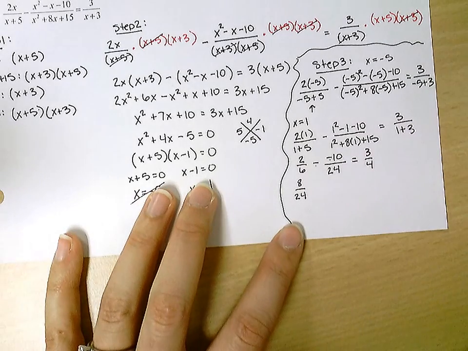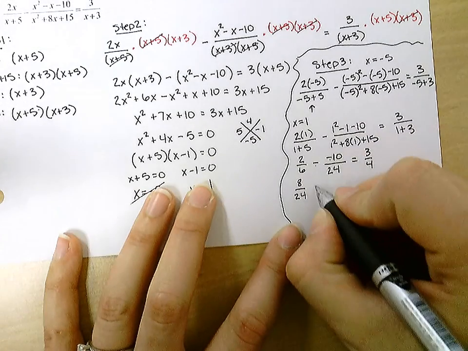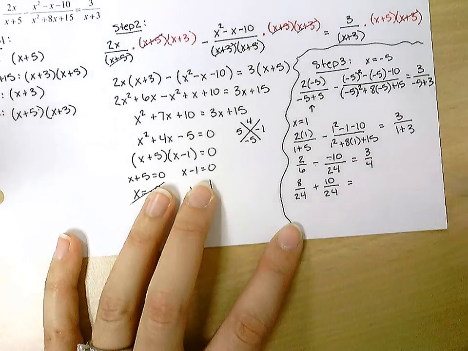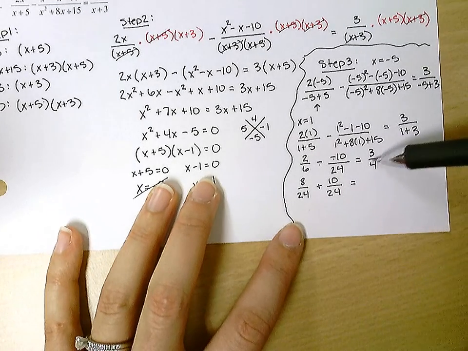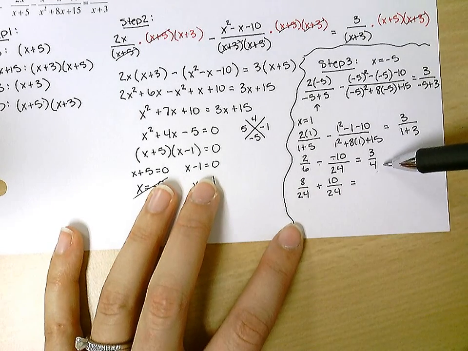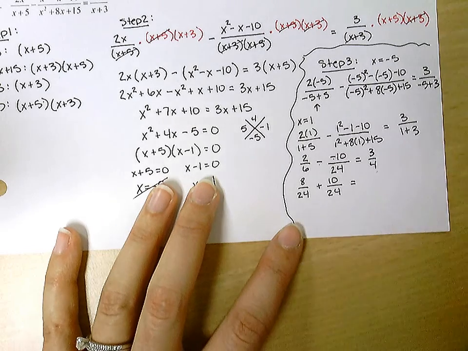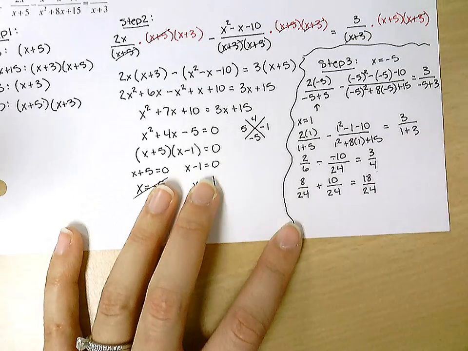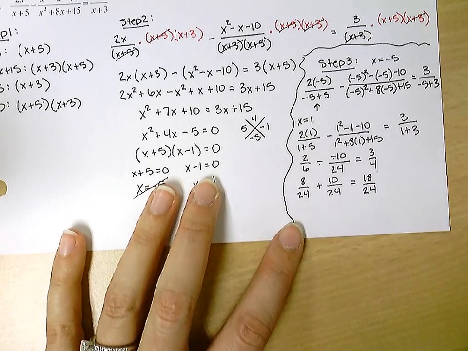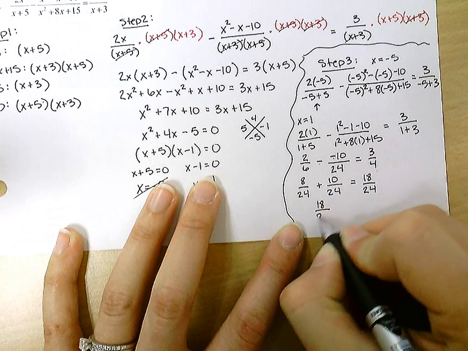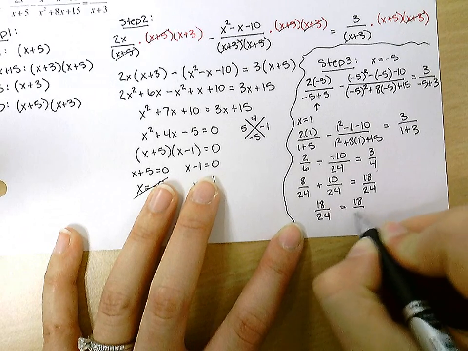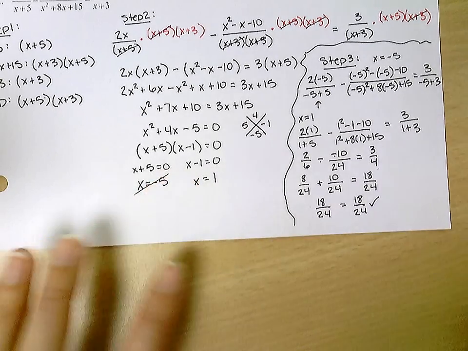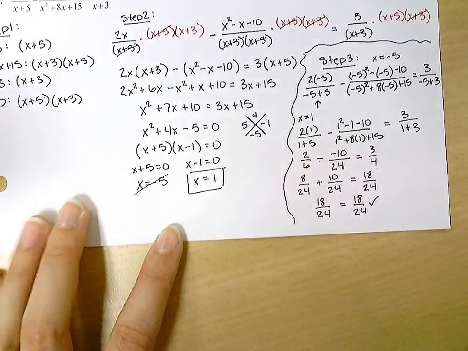If I have minus a negative, that's just a positive, so I'm going to change that to plus 10 over 24. Then changing 4 to 24, I need to multiply numerator and denominator by 6. So 3 times 6 is 18 over 24. We do end up with 18 over 24 is equal to 18 over 24. So when x is equal to 1, that works. So then I could circle or box 1 as my answer.